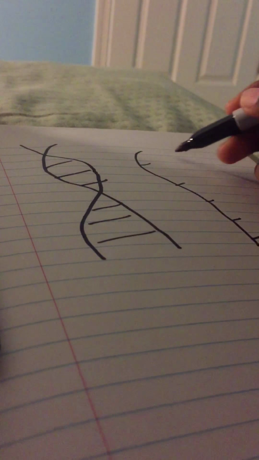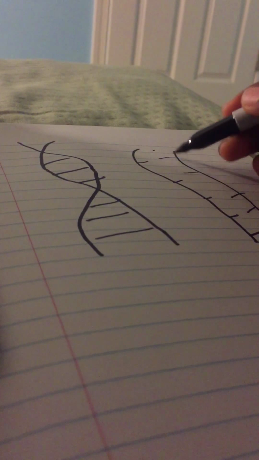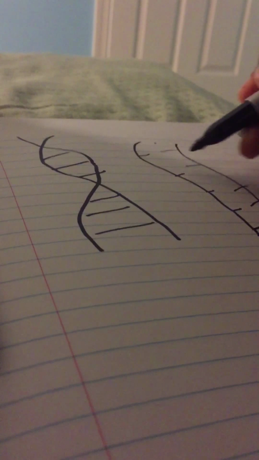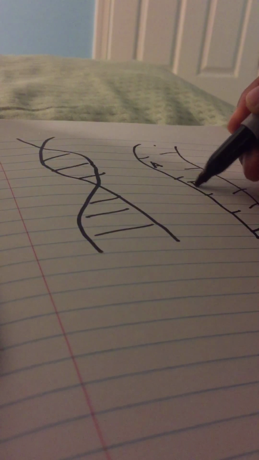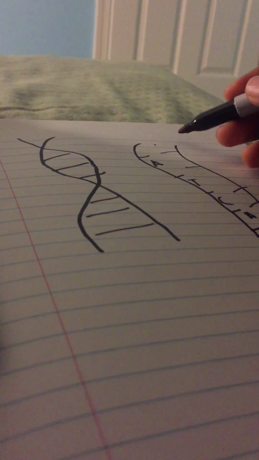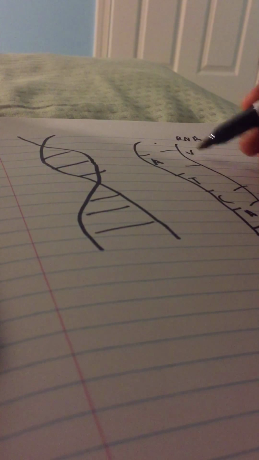And the mRNA copy that's made from the DNA has bases that are complementary to it, except instead of A to T, mRNA has U instead of T. So if it said, for example, A, T, C, A, G, the complementary RNA would be U, A, G, U, C. Like so.